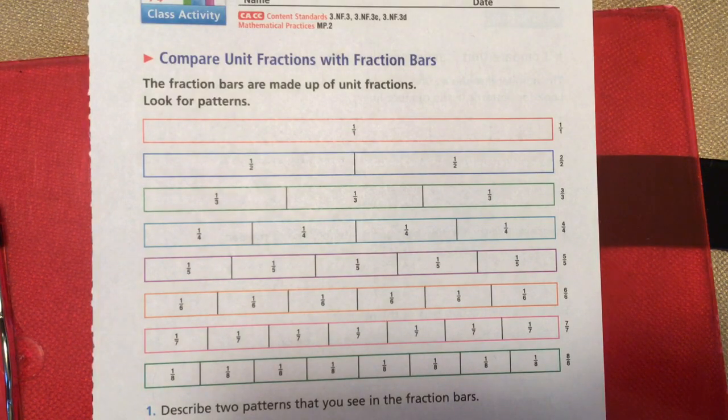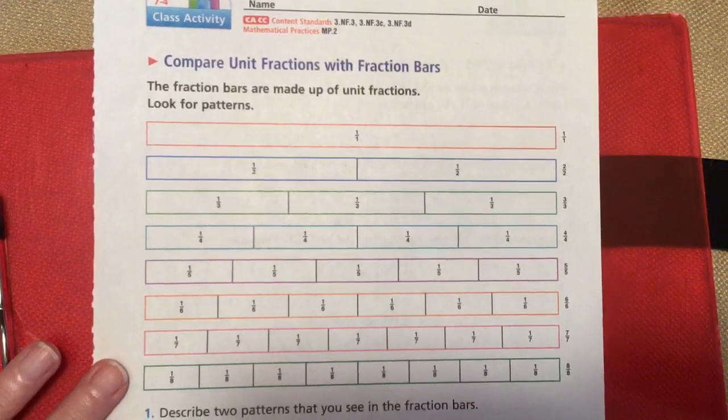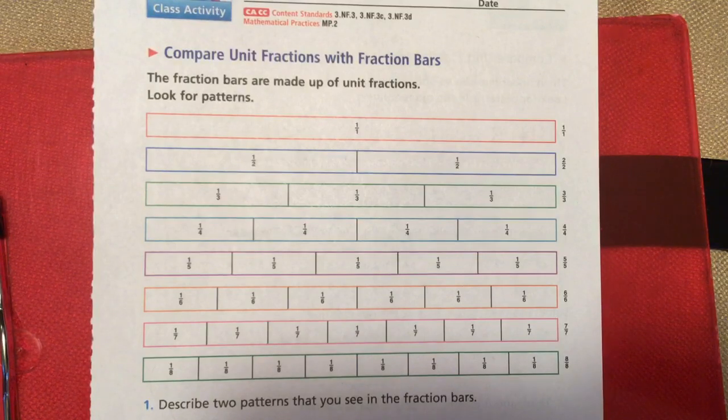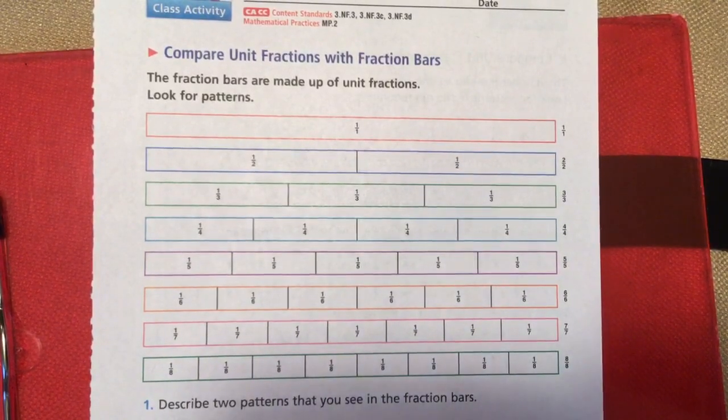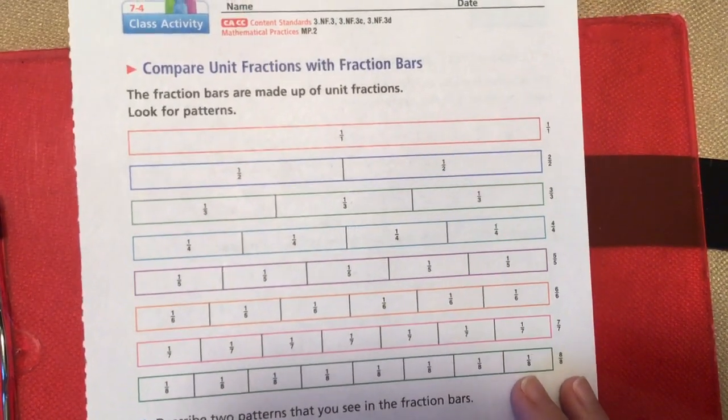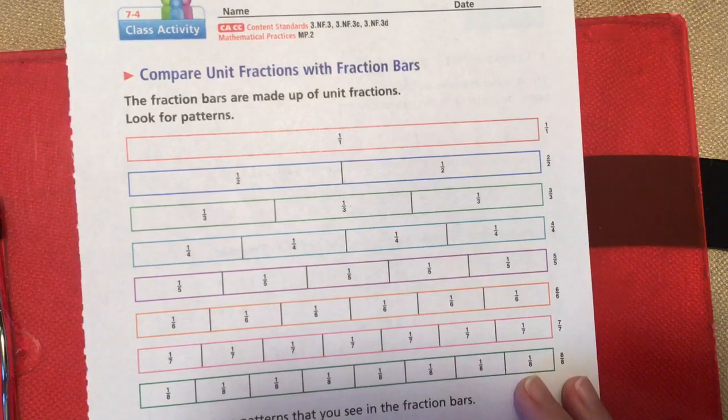So today's lesson is Unit 7, Lesson 4 for math, and we're comparing unit fractions with fraction bars. And I certainly hope that you have the construction fraction bars out that we made in class. Those will be extremely helpful for this.